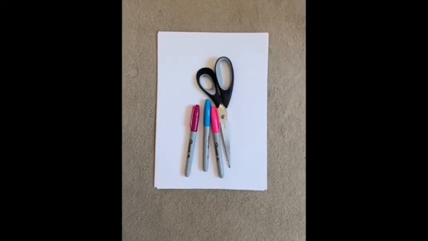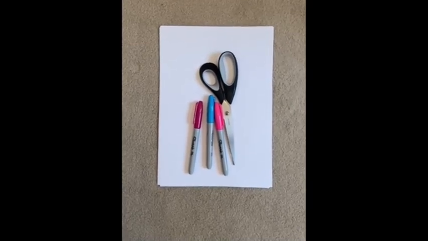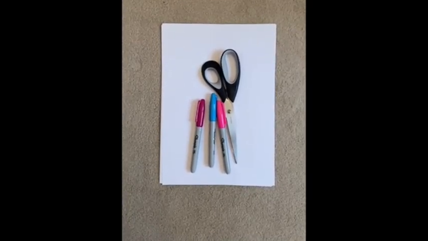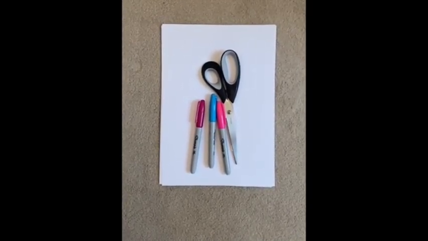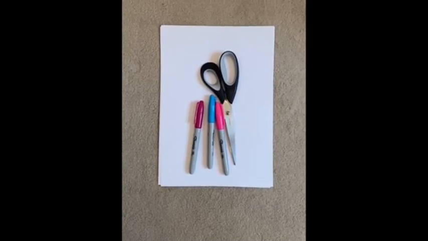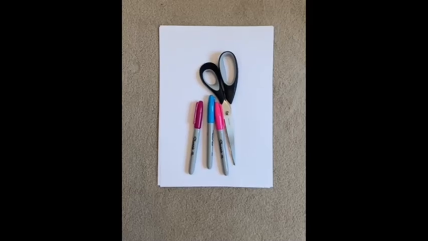So for the first part of the session, what I need you to do is go and collect some paper, some coloured pens and some scissors from around your house. So pause the video now and collect those resources for me. Okay, so now that you've had a little bit of time to collect those resources from around your house, what I'm going to do is talk through with you the first part of today's session.